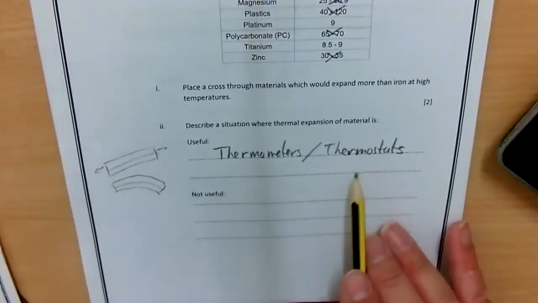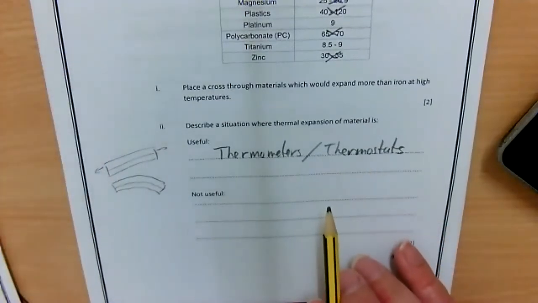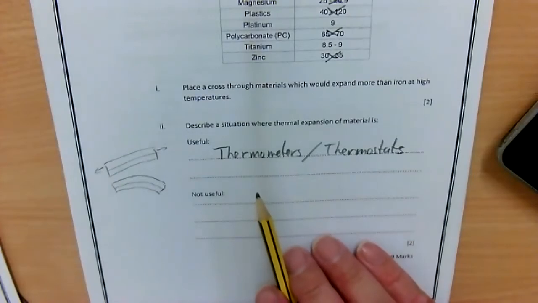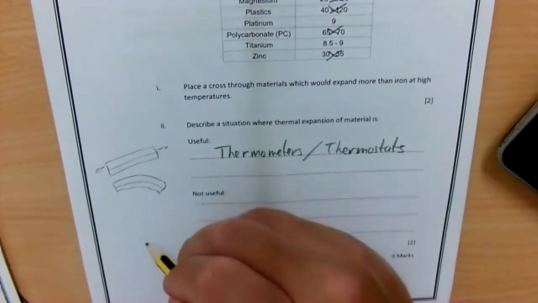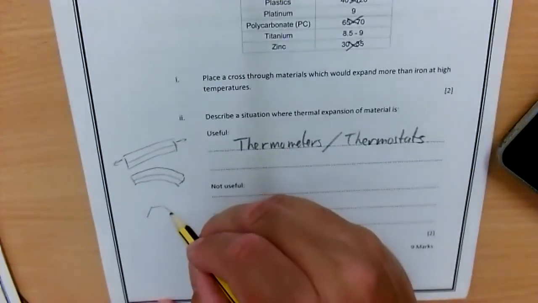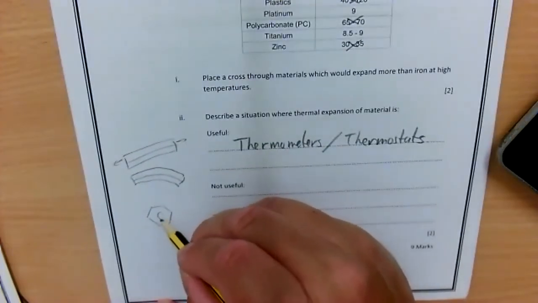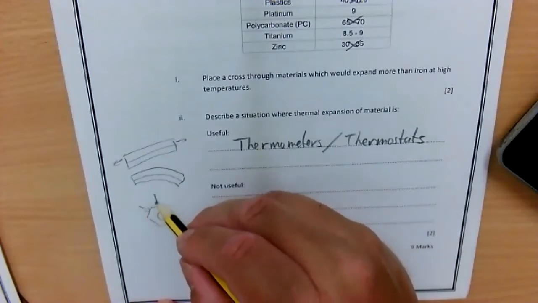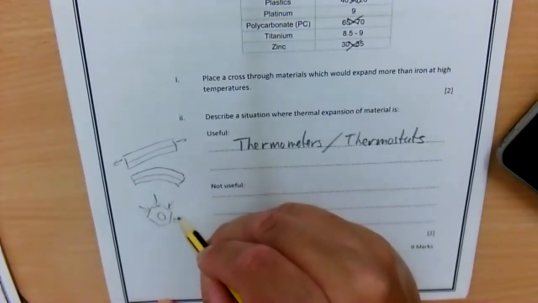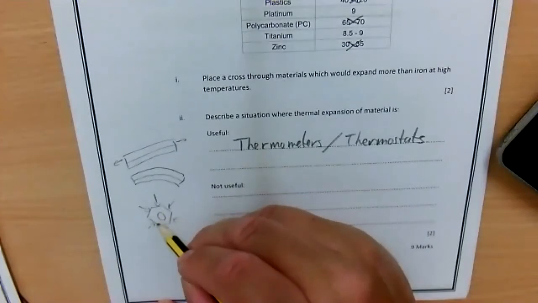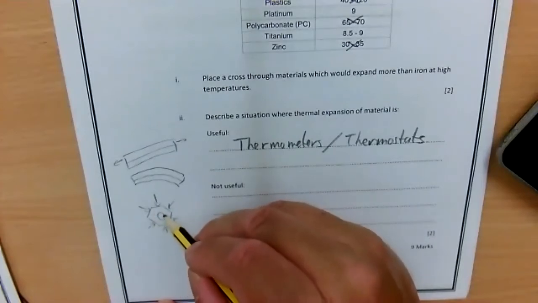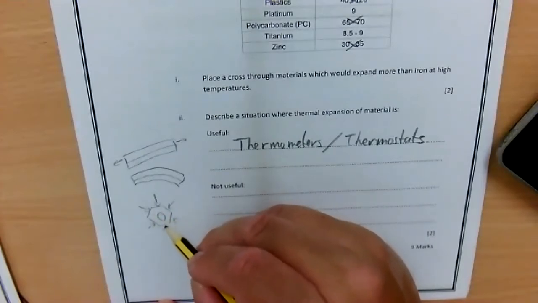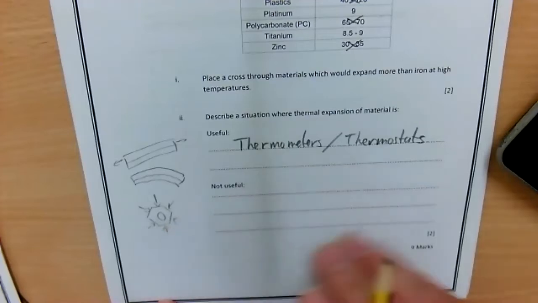There are lots of other uses. You can also use thermal expansion to remove bolts and lids that are stuck. Okay, because if you've got a nut and bolt like that, if you heat up the nut, what happens is the nut then wants to expand, and as the outside expands, it then pulls away from the actual bolt, so it loosens it. Okay.